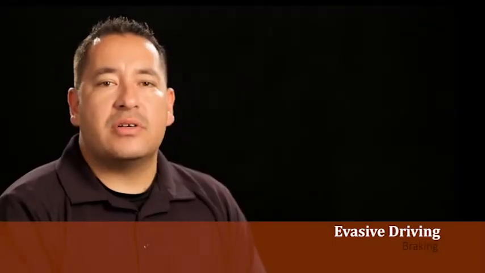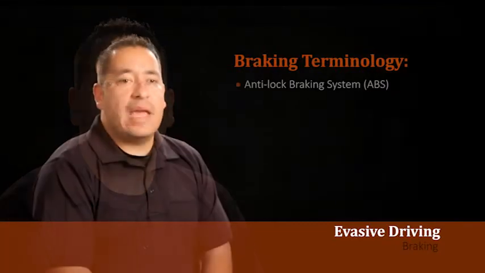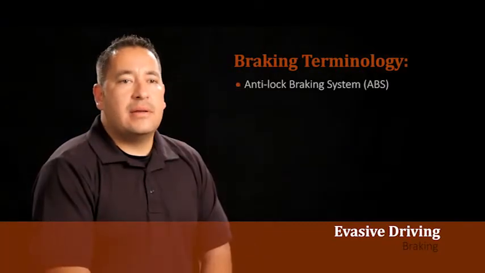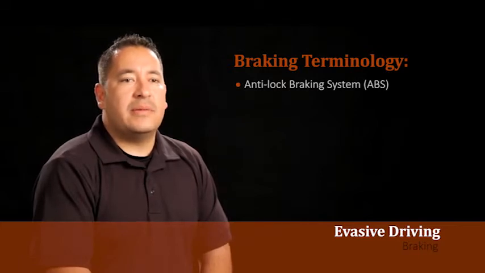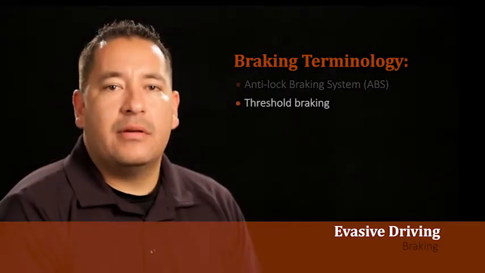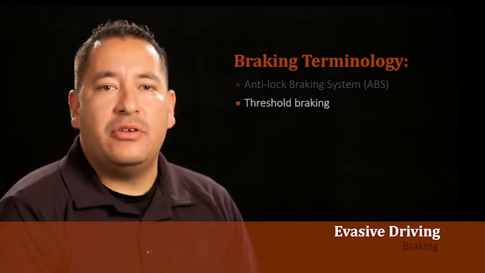There are a couple terms concerning braking I would like to define. ABS, or anti-lock brakes, is a braking system on a vehicle that prevents the wheels from locking up, which eliminates uncontrolled skidding. This system allows the driver to continue to provide steering inputs in the vehicle, even under emergency braking situations. Threshold braking is a technique of braking used in cars without ABS to achieve similar results.